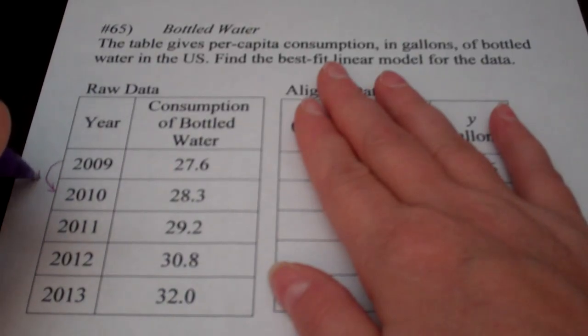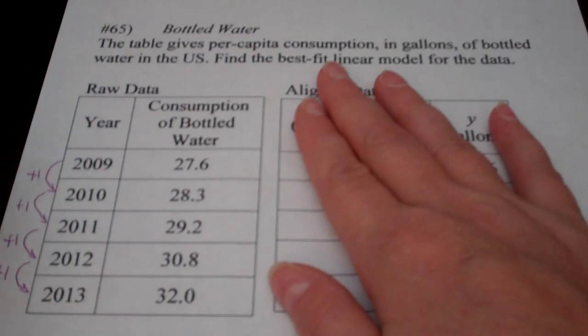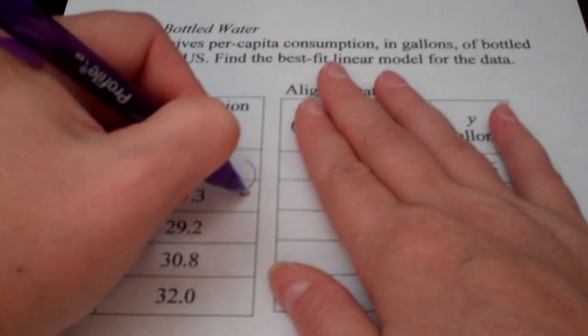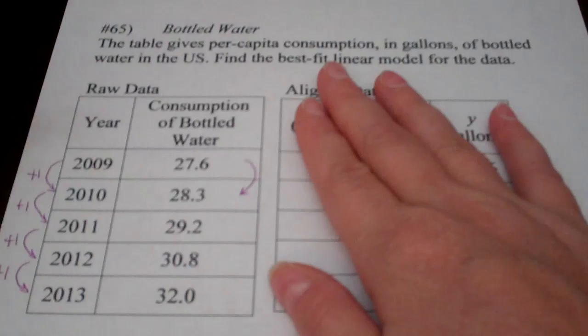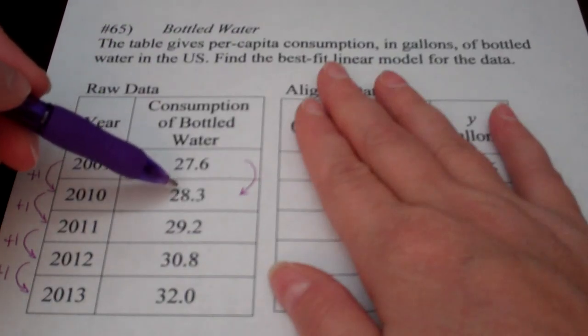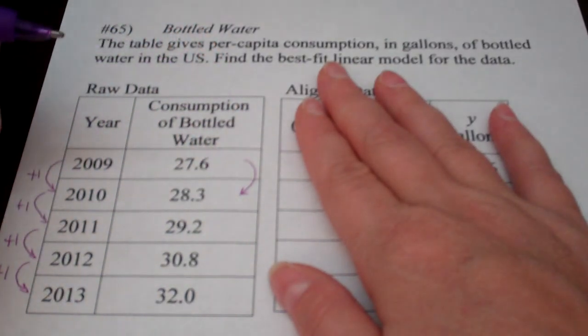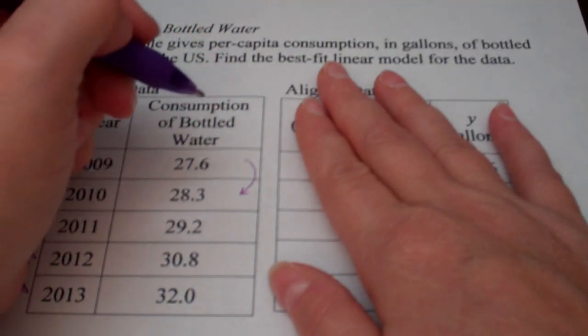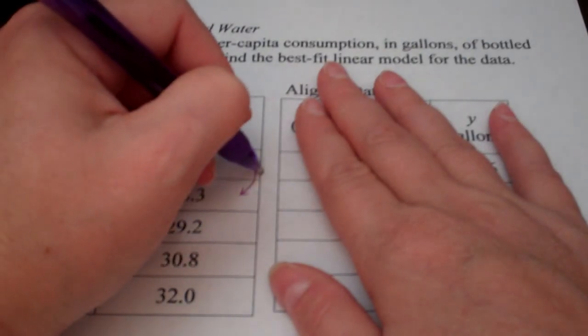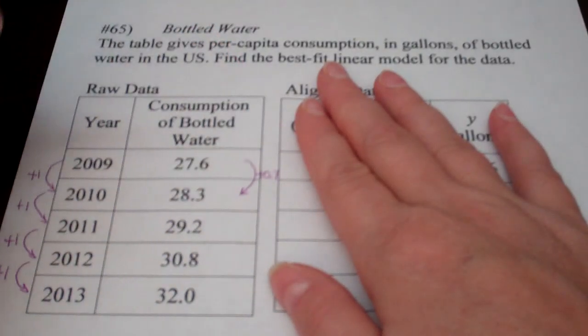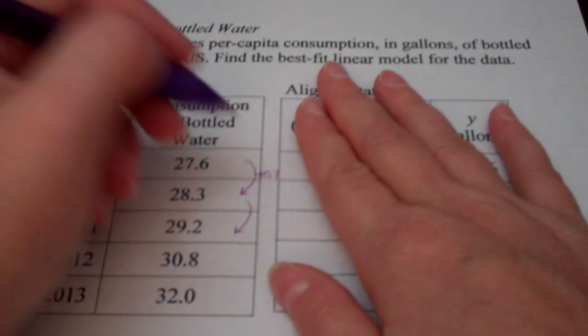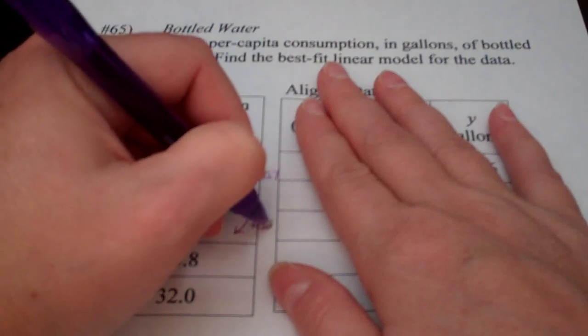I think we can see that the years are lining up in a steady fashion. If we check the bottled water, the gallons that we're drinking, this is going up by 0.7. To go from 28.3 to 29.2, this is going up by 0.9.